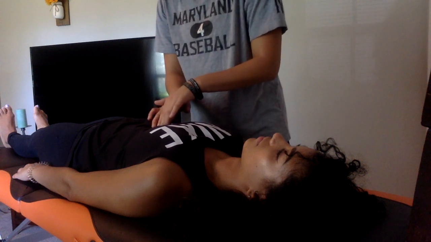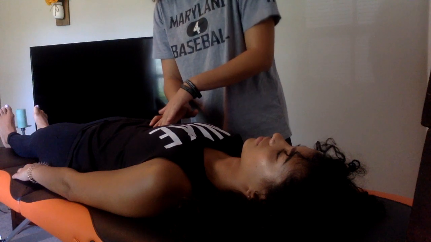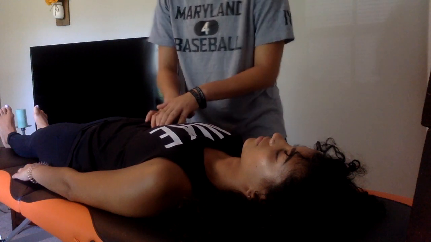During CPR, you want to make sure you do not perform CPR down here on the xiphoid process because it can be very detrimental to the patient.